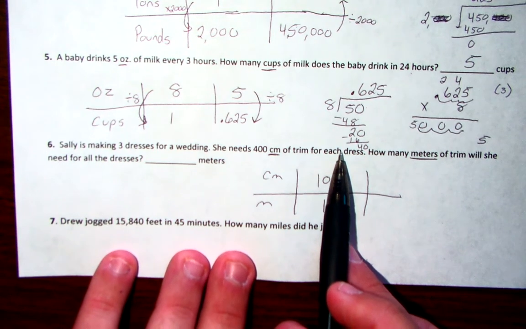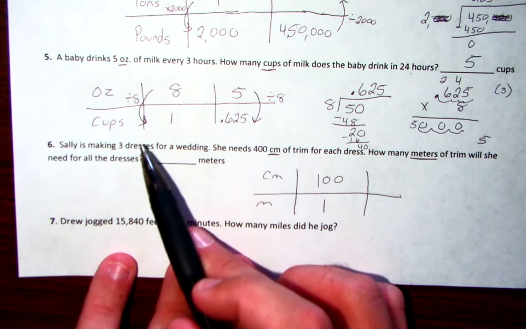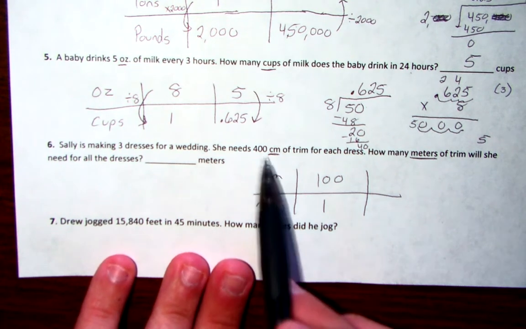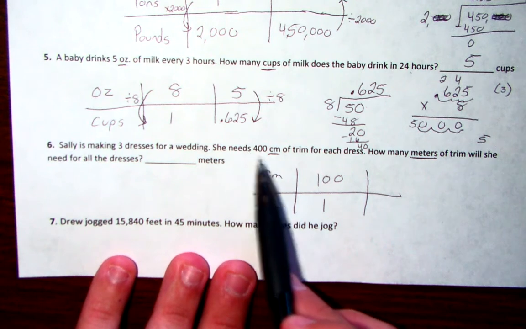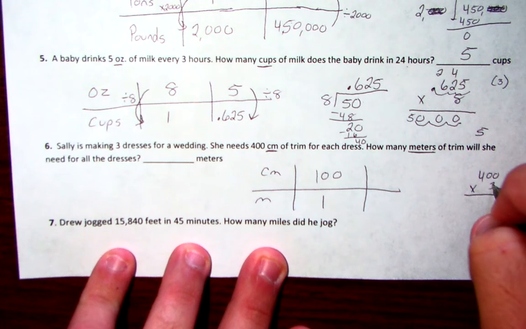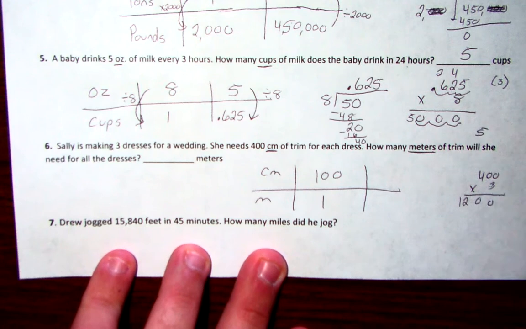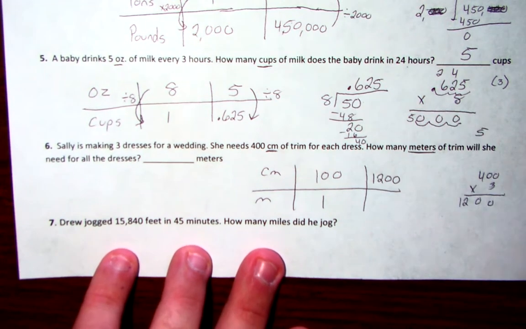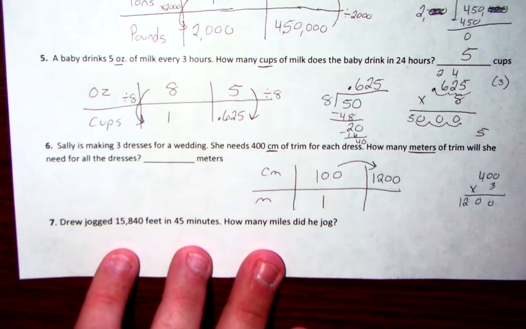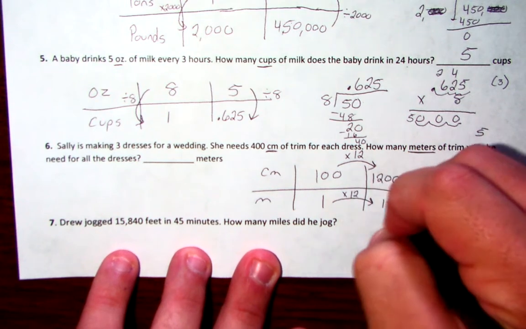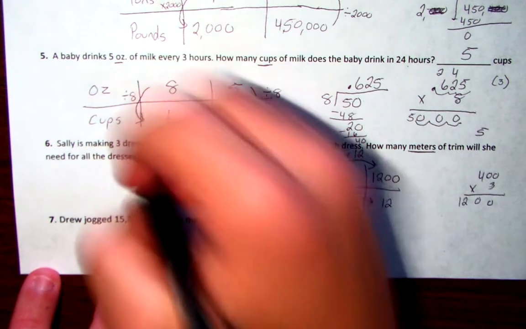There are 2 ways you can do this. You can do 400 times 3 right now, or you can multiply your answer by 3 at the end. Either way, you'll get the same answer. I would just do it right now. So 400 centimeters for each dress, but you need 3 dresses. 3 times 0 is 0. 3 times 0 is 0. 3 times 4 is 12. So overall, she needs 1,200 centimeters. To get from 100 to 1,200, you multiplied by 12. So 1 times 12 is 12. So the answer is just 12 meters.